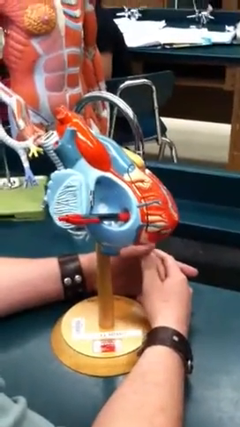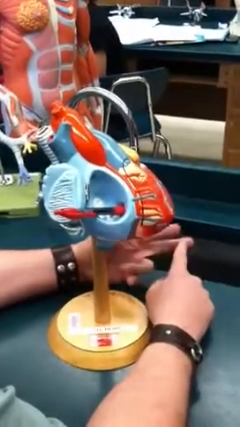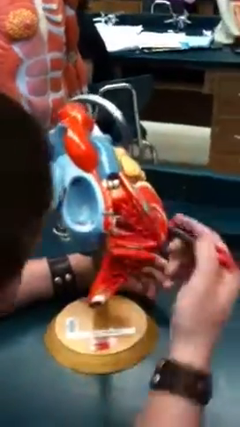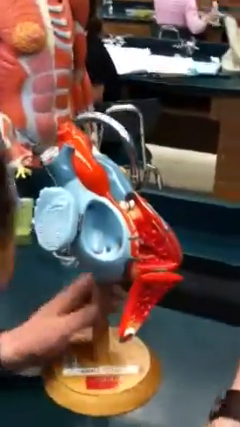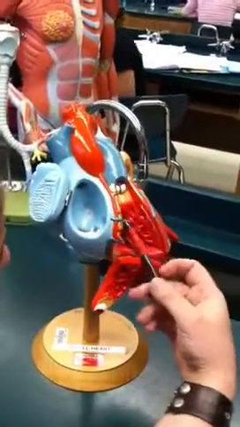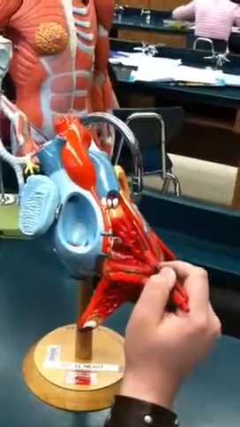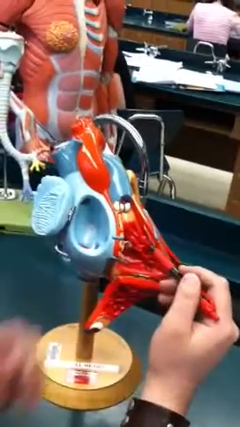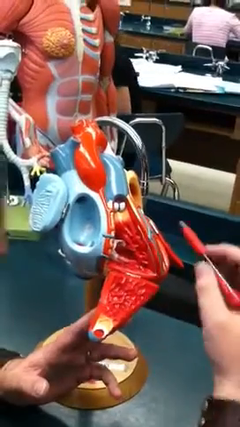atrioventricular valve, which has 2 names. It's the tricuspid valve, and it's the right atrioventricular valve. So 3 roots, 2 names. 2 roots, 3 names. The valve cusps are connected by the chordae tendineae, which attach to the papillary muscles. These are not papillary muscles. These are trabeculae carneae, which always reminds me of carne asada.